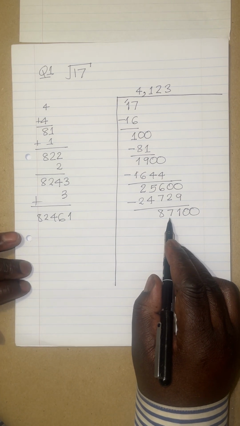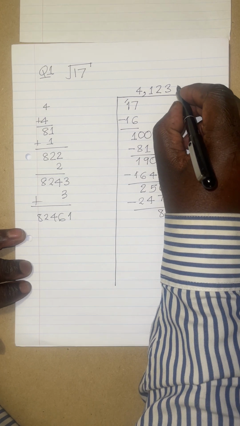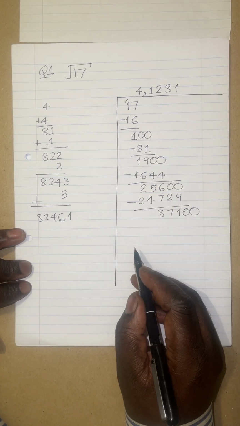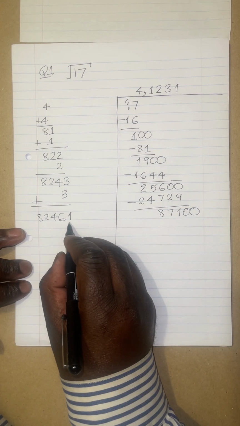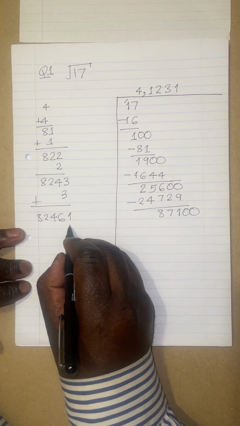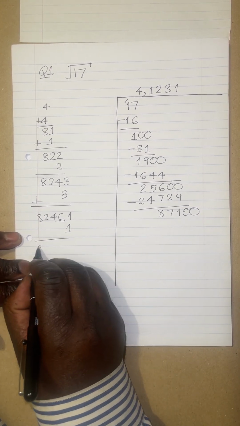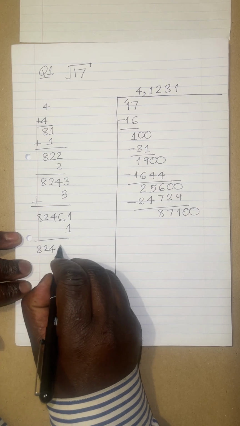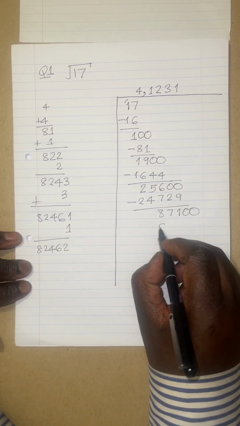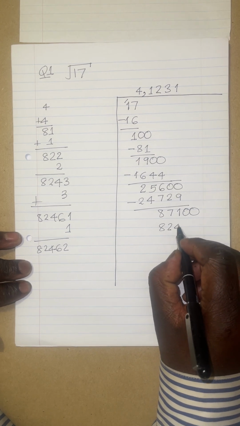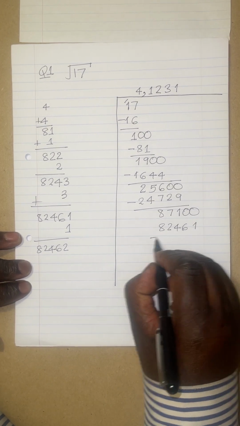Convince yourself that that's correct. So I'm going to have to put a 1 here. And yeah, take the 1, multiply here. It's going to be, first let me add. So that's 8, 2, 4, 62. And then when I take 1, multiply by this number here, it's going to be 82, 4, 61. Right? Let's subtract.